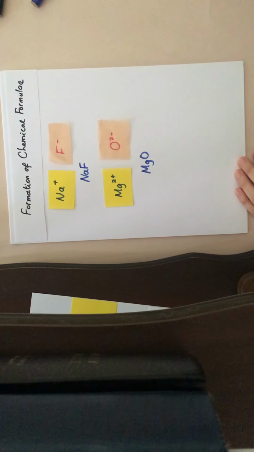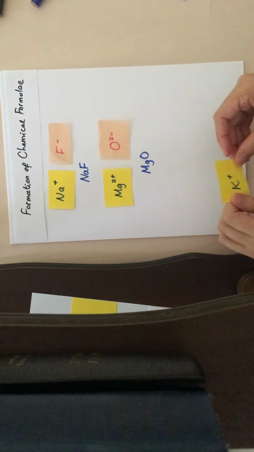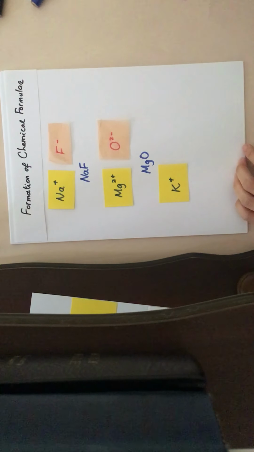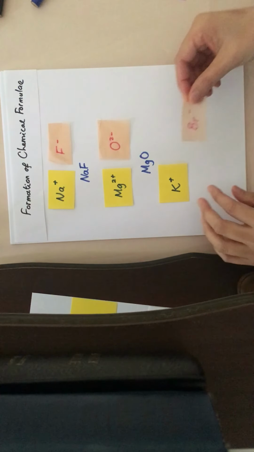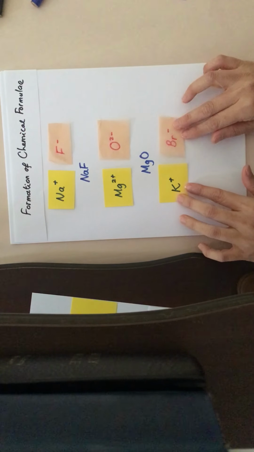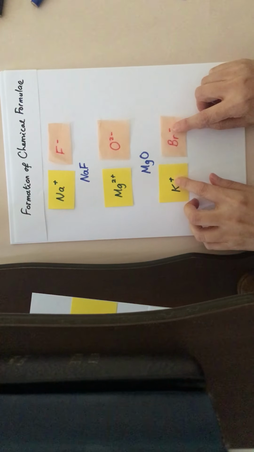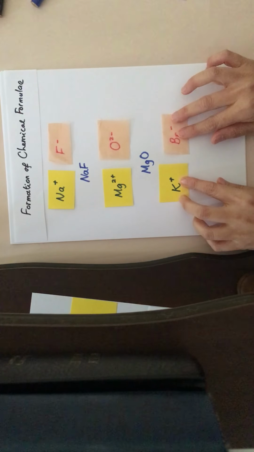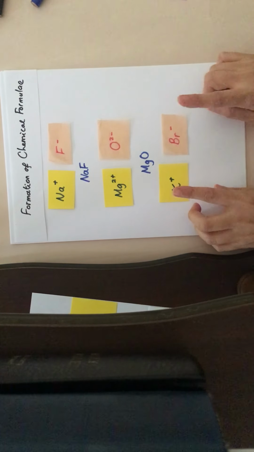Now I'm going to show you just one more example before we move on to the polyatomic ions. If you have a simple positive ion, one positive, again with one negative, always double check the number. If there's no number written next to the charge, we always know that it's 1.